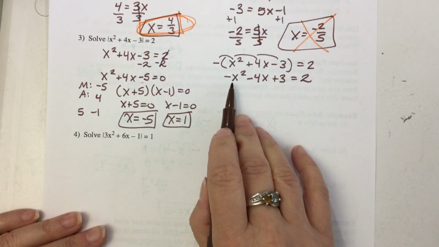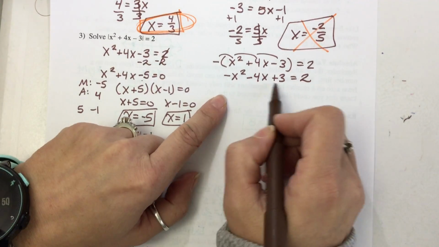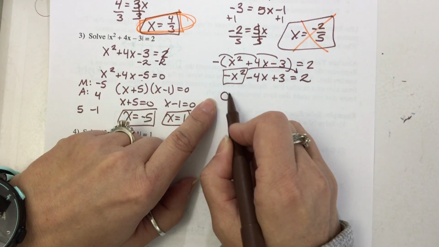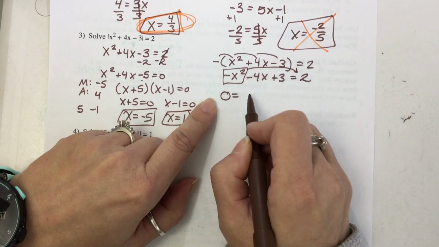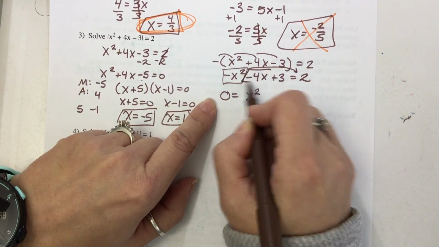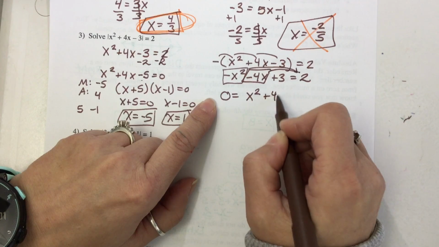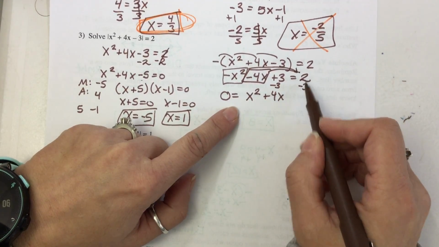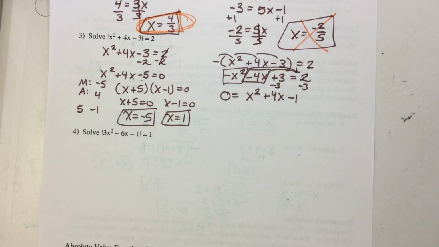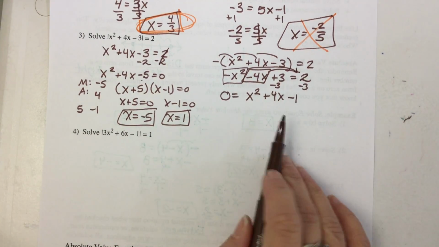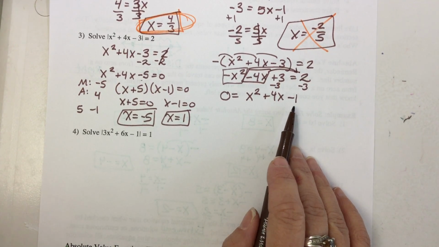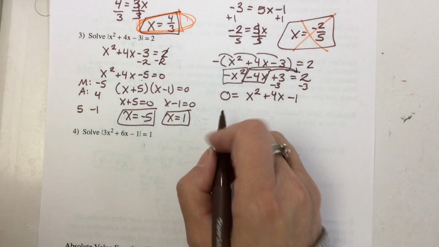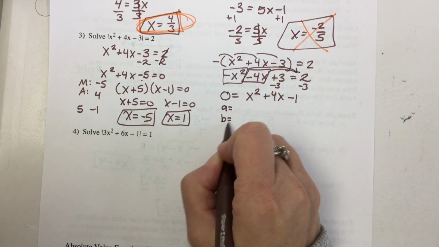Now I like my first term to be positive. So even though I have more terms here, when I get it set equal to 0, I'm going to go ahead and make this side 0. So negative x squared, if I add it here, it's a positive x squared. Negative 4x would be a positive 4x on the other side. Here I would minus a 3. 2 minus 3 is negative 1. Now here, I can't factor this because there are no 2 numbers that multiply to negative 1 and add to 4. So this, my friends, we have the quadratic.